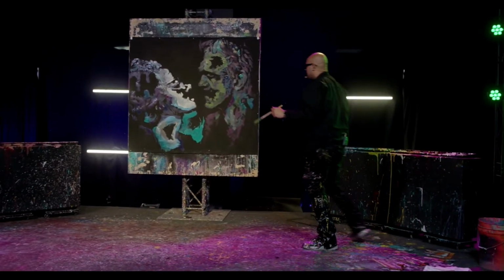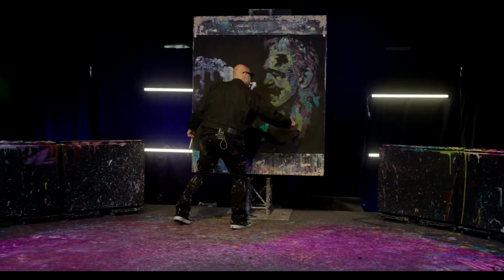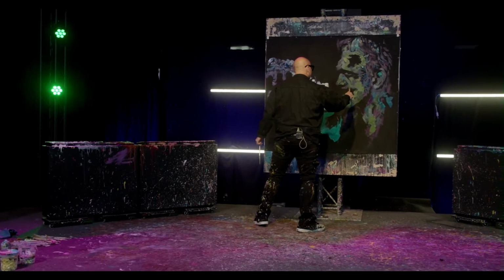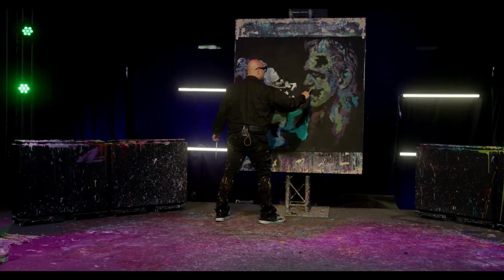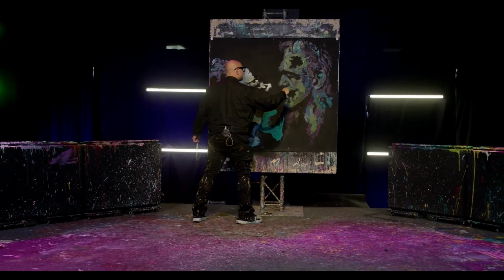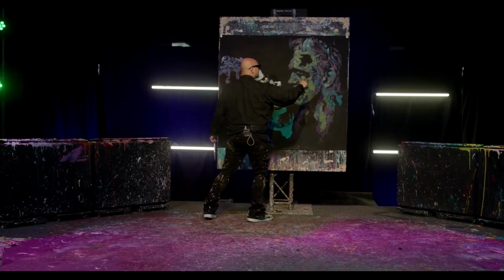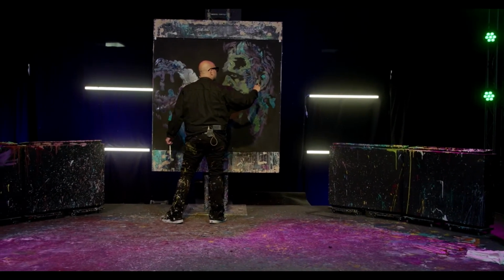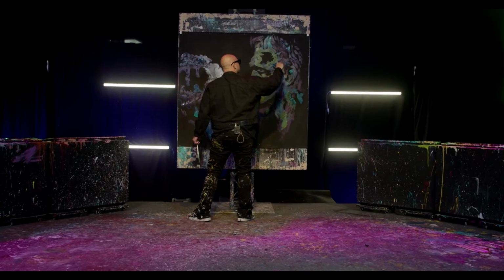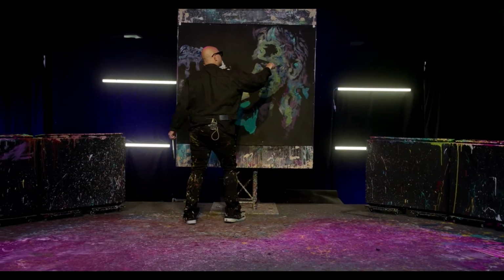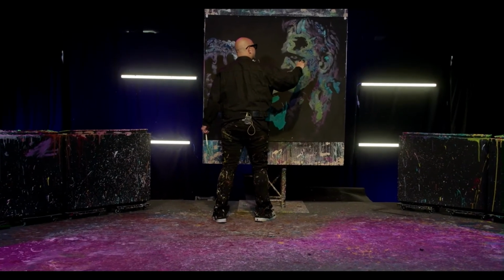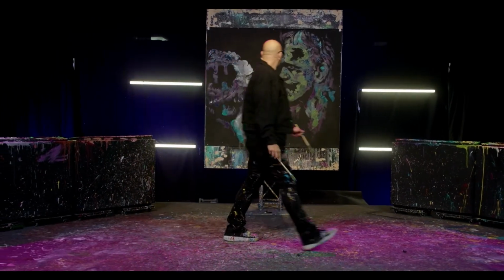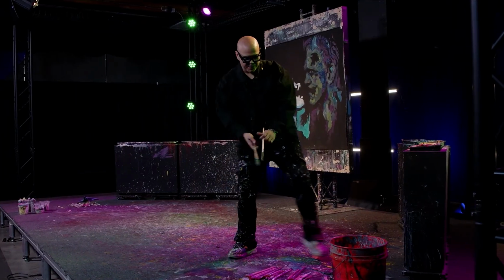Iconic green right here that I'm painting. Hope you're picking up on this. A true Halloween icon, to say the least. Holding back on those brushes still. Mixing in that green with the blue. Just building up those layers.